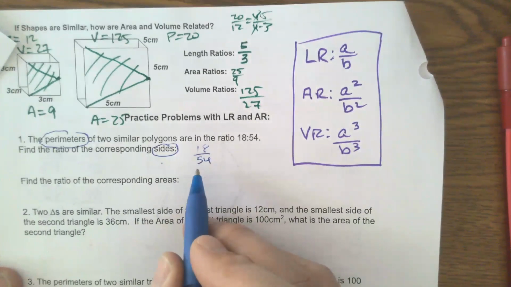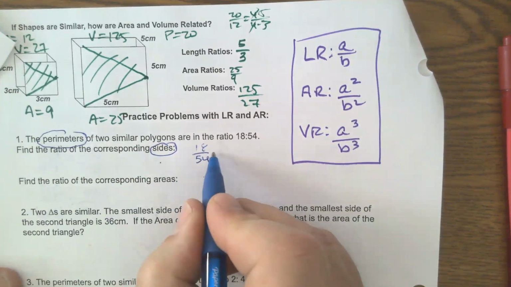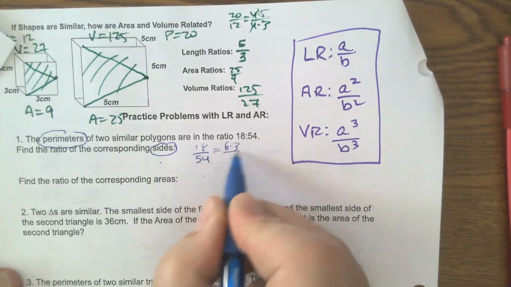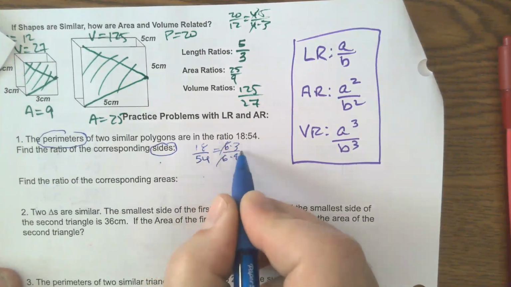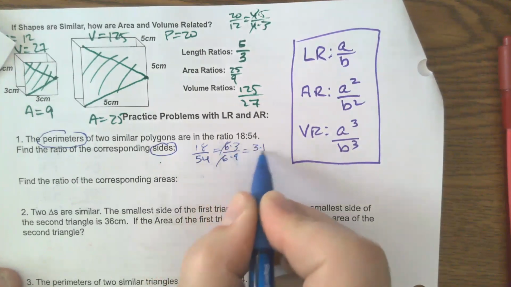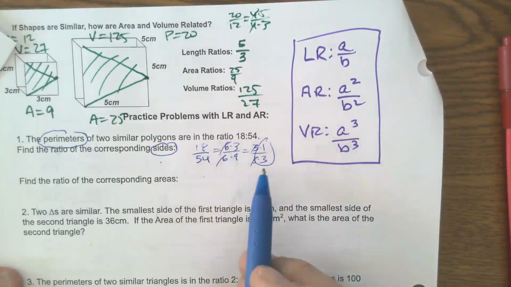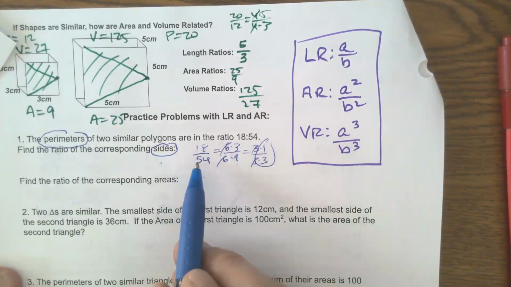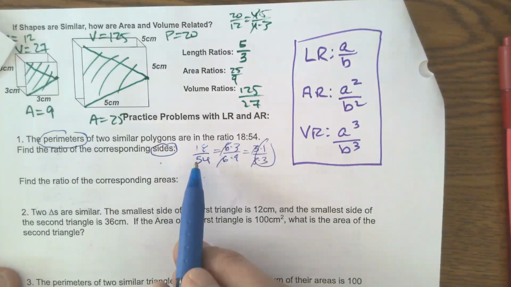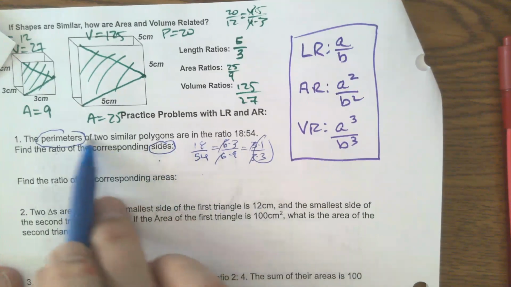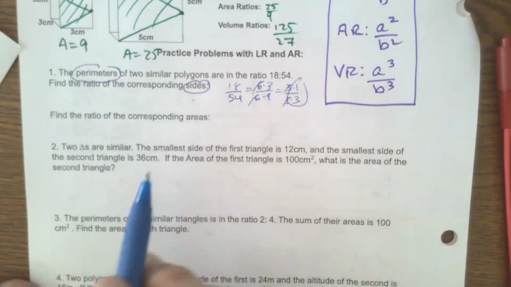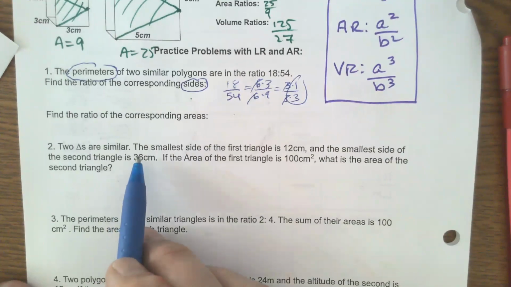This is the answer. Could you reduce it? Sure, we know this is 6 times 3, 6 times 9. This is 3 times 1, 3 times 3. So the ratio is 1/3. Would it have been wrong to leave it as 18/54? No, it's the same ratio. It's just not simplified. So sometimes it's just the same. But what if we're not looking at the same type of measurement?